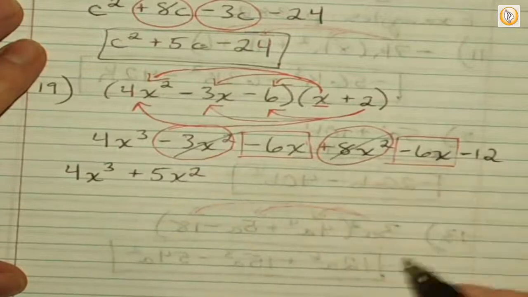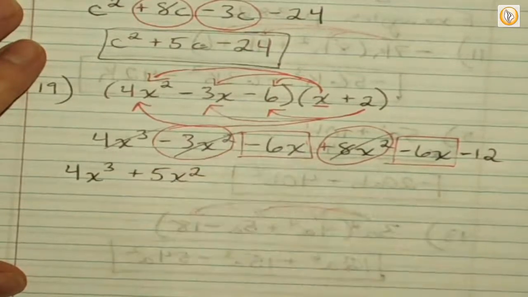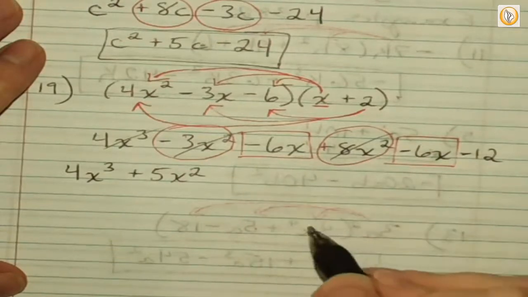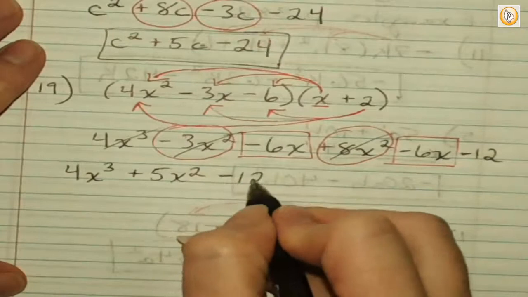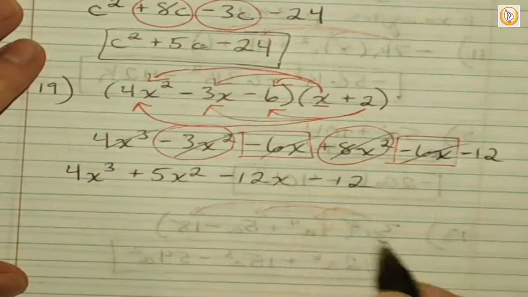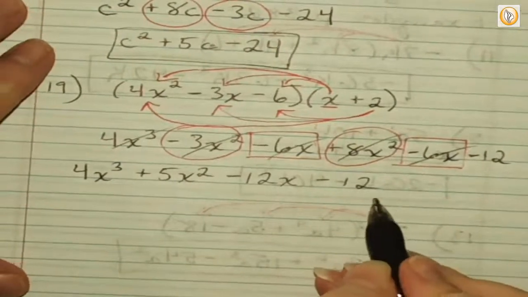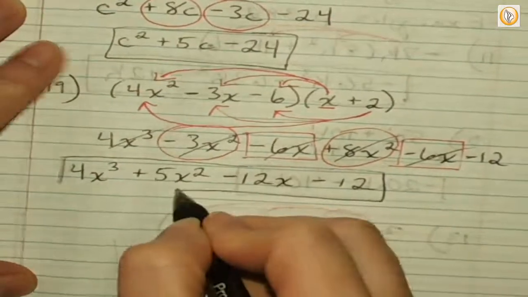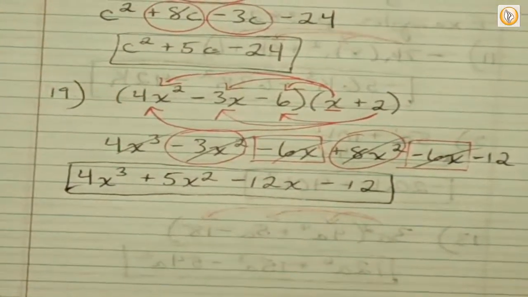I'm going to cross those out. And I'm crossing that out because I've already written it. Let's see, Franz, what's negative 6x and negative 6x? Negative 12x. Very good. And then the last thing is negative 12. Is this in descending order? Yes. There you go. Any questions? None? Y'all ready to be set free? Yep. Sure. All right.